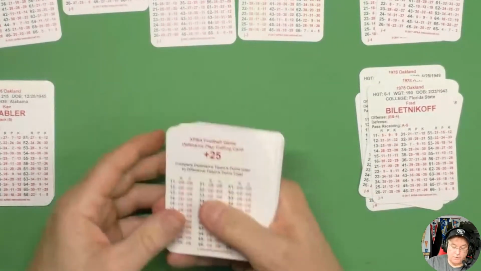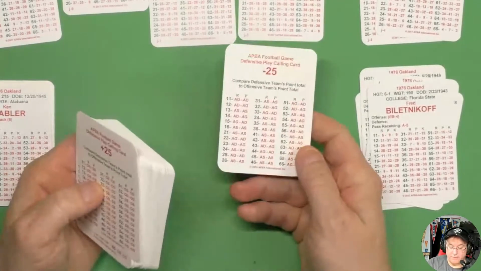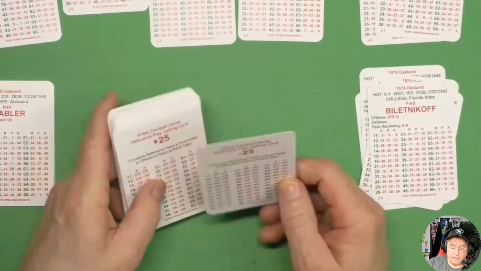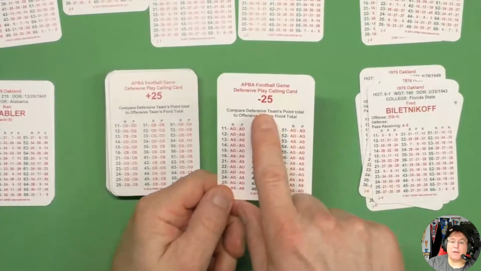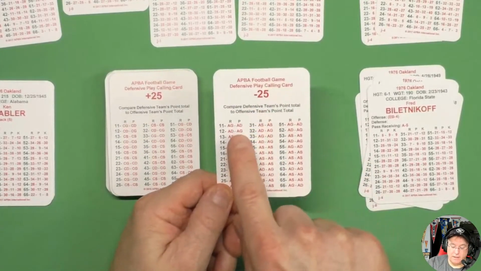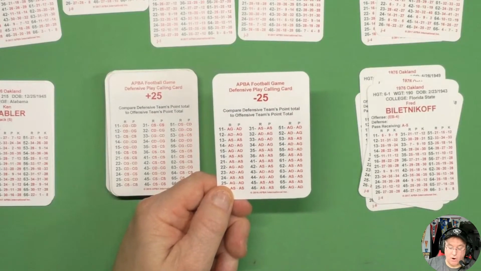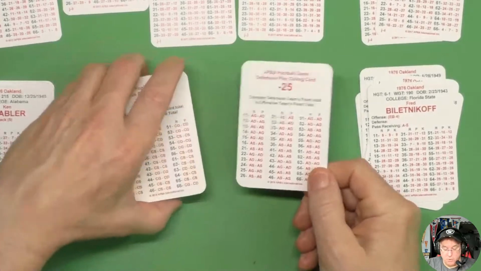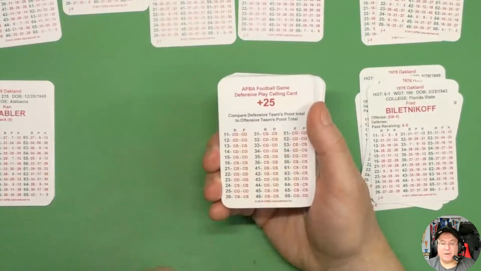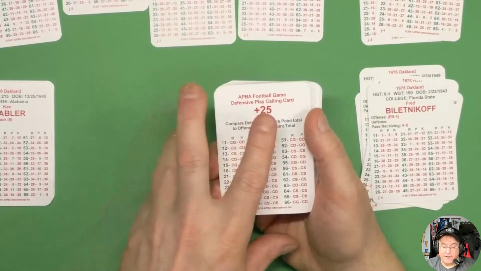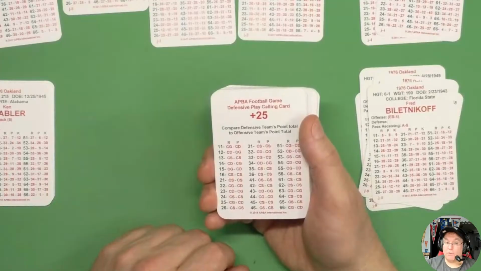And again, it goes from +25, which is a dominating defense, to a -25, which is a very bad defense. And you can see the difference here. So if your defense is -25 compared to the offense rating, see all the A's. A is good for the offense. So that means you're going to get a lot of offense off of this card. Whereas if the defense was dominant with a 25, there's a lot of C's. C's are better for the defense. So on defense, you want a positive number. The higher the number, the better for both offense and defense.